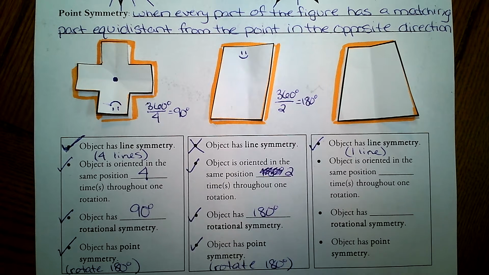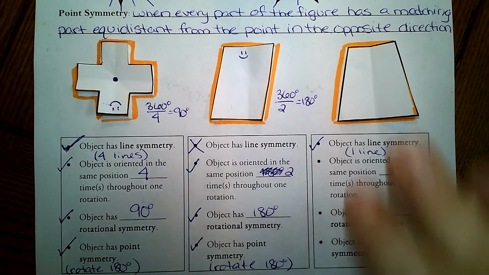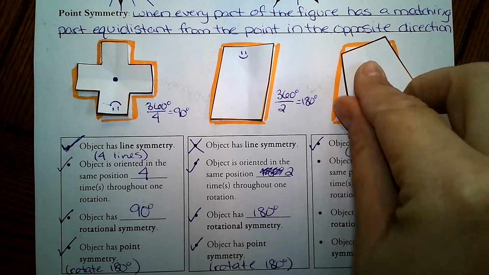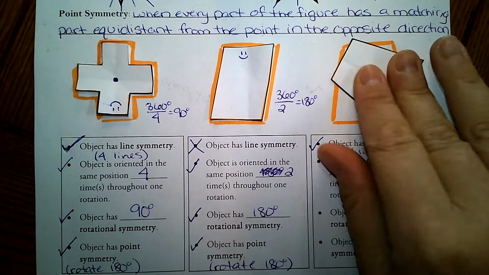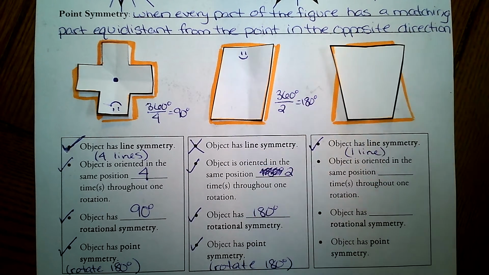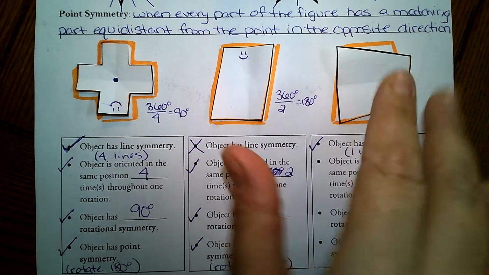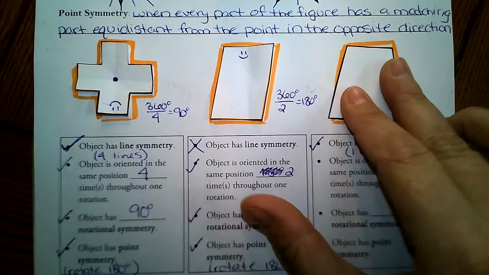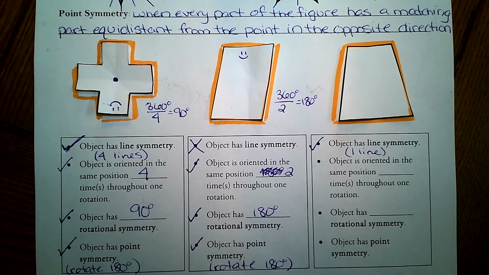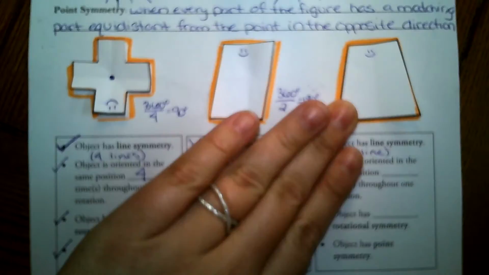If I start rotating this image, can it fit back onto itself within one rotation? Let's see. Spinning it. Okay, 90 degrees doesn't fit. 180 degrees does not fit. If I keep going, the image only fits back onto itself after returning to the original position. Remember, this was the upside.